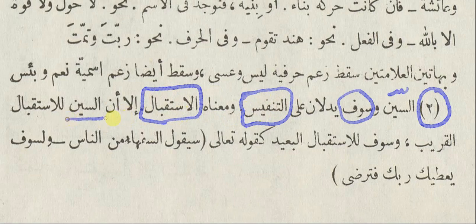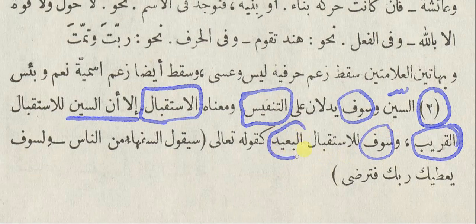Here it gets more detailed, saying the seen is for the future or near future. This here قريب means near future. And سوف is for الاستقبال البعيد, for far future. Here it gives an example from a verse from the Quran. سيقول السفهاء من الناس.